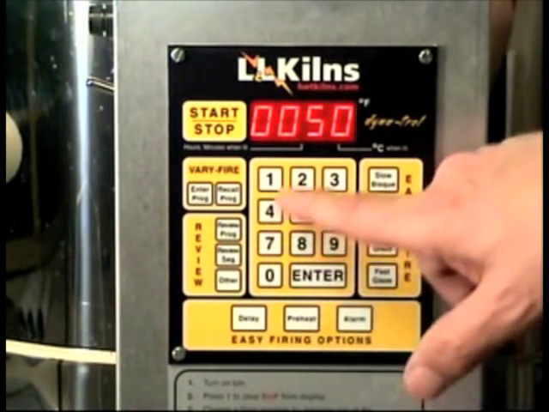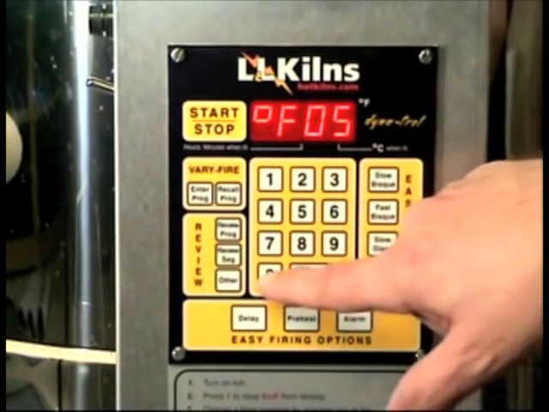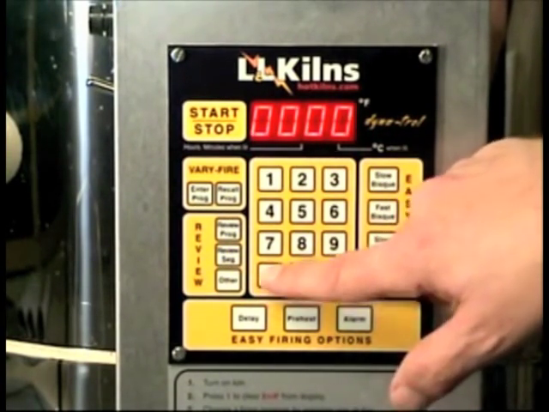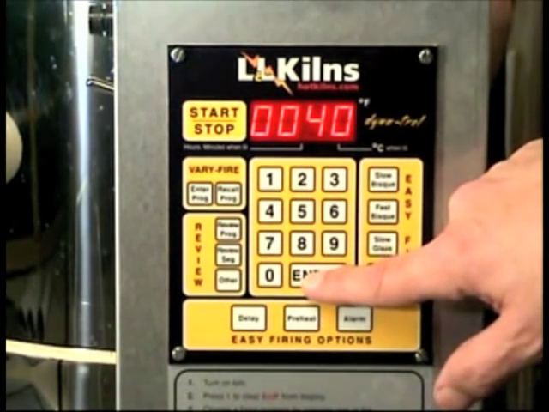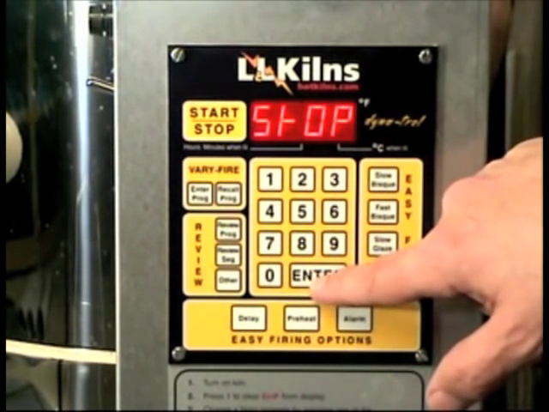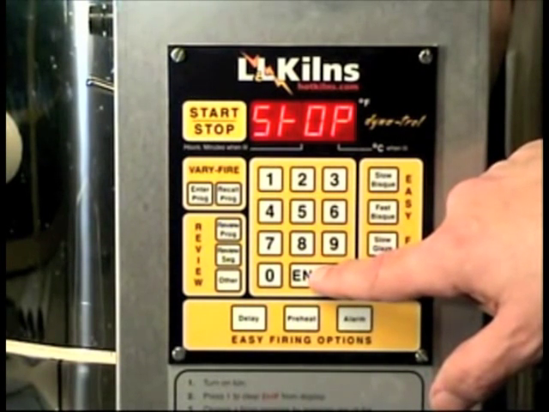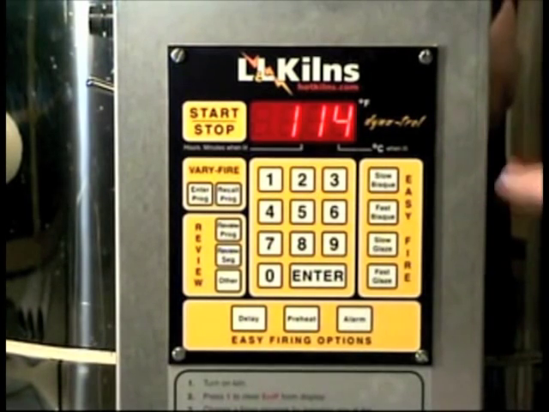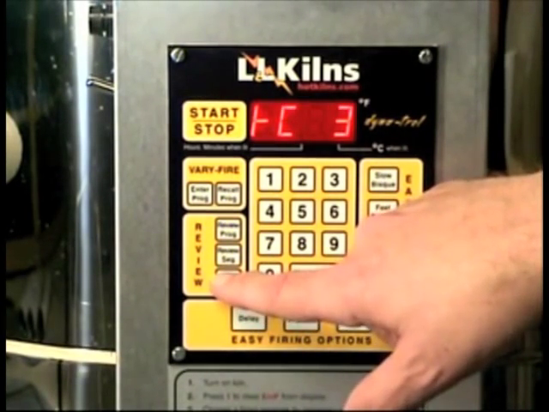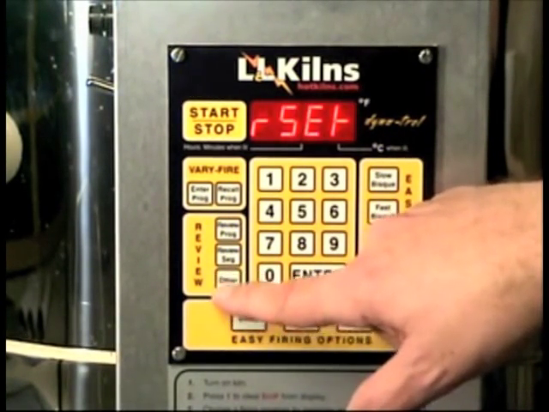If I want to change it, let's say I want to change this to 0040, 0040, and then hit enter, that would change it. And now my thermocouple that I just programmed is going to be at a slightly different compensation. So we're going to go through here again.